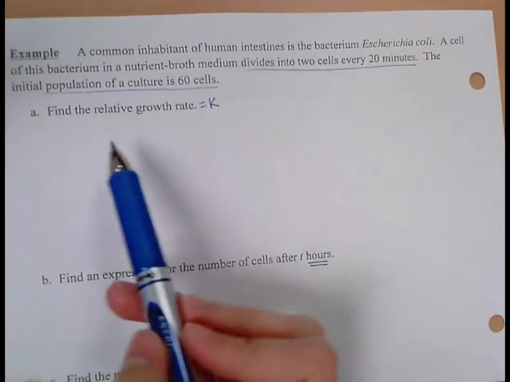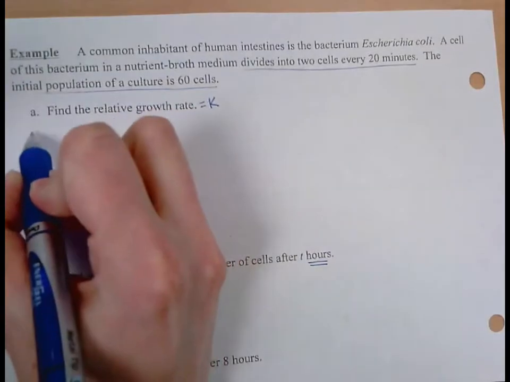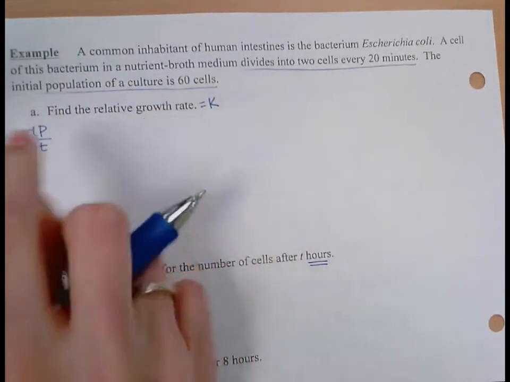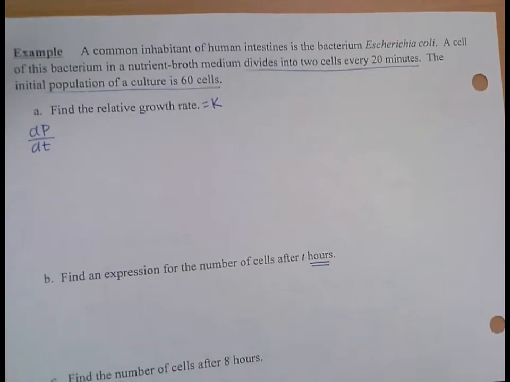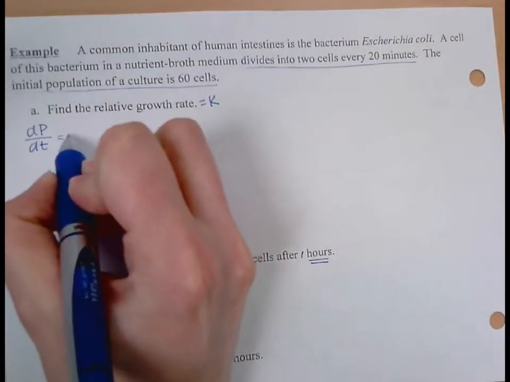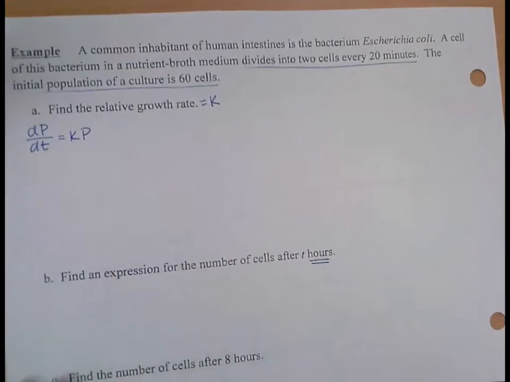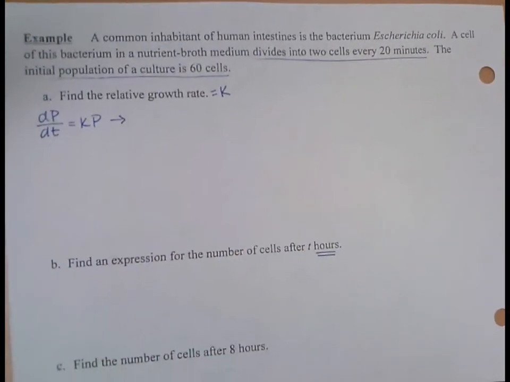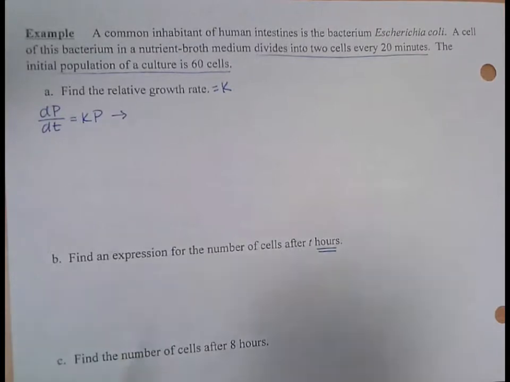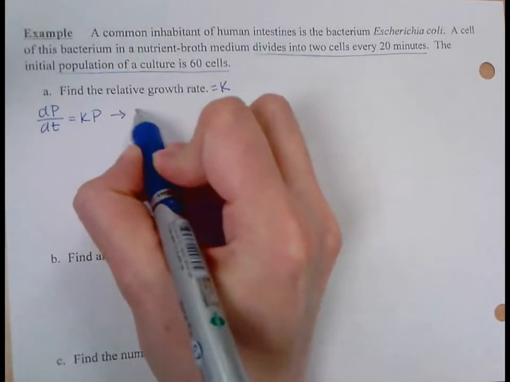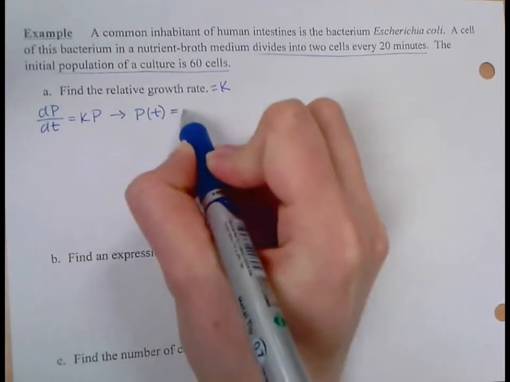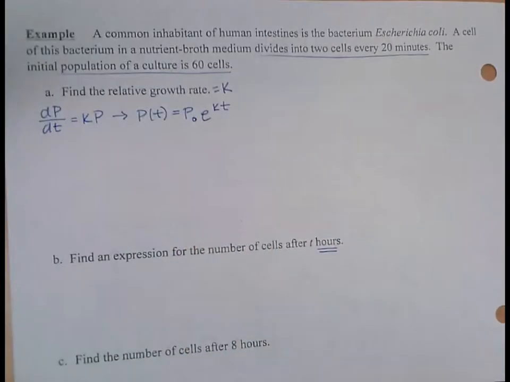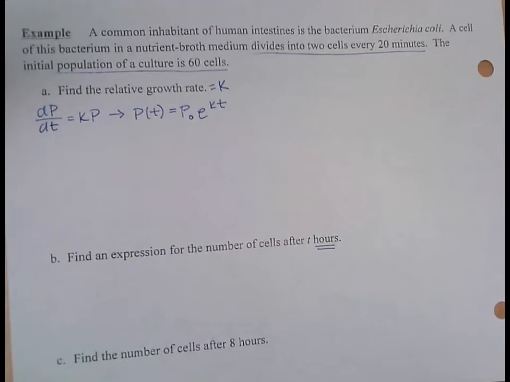So in this example, the differential equation would be of this form, dP/dt equals k times P, where the population is the E. coli cells. And that means the solution would be of this form: P(t) equals P sub 0 times e to the kt. And in part A, I'm just trying to find k.